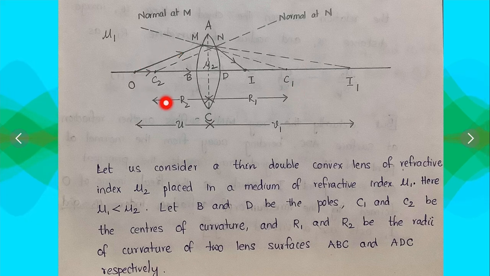R1, from the center of the lens to C1, and R2, from the center of the lens to C2, are the radii of curvature of the two lens surfaces ABC and ADC. ABC has a radius of curvature R1, ADC has a radius of curvature R2.